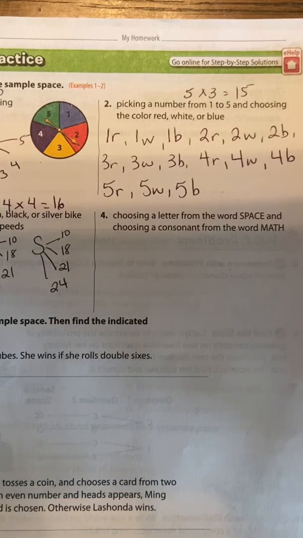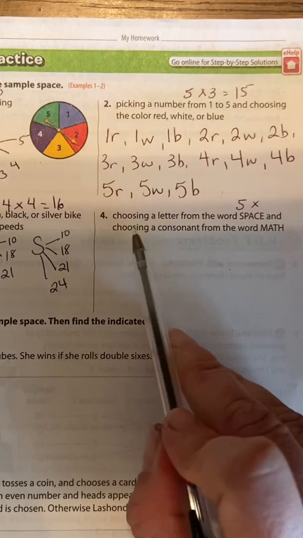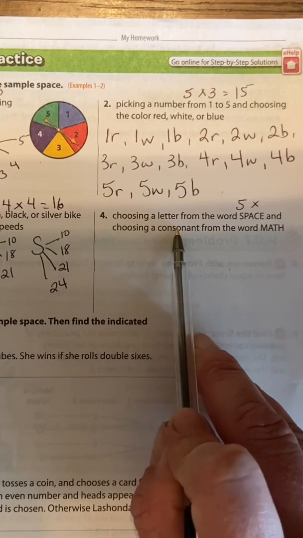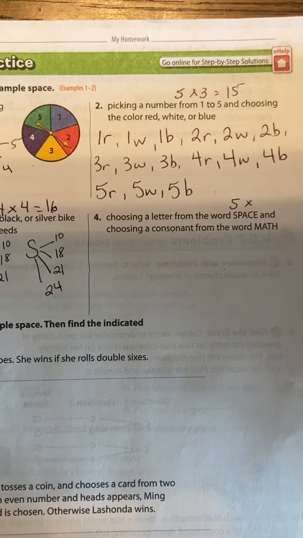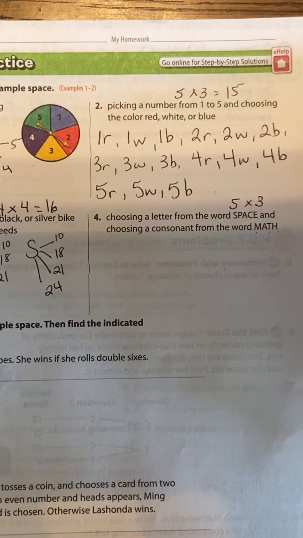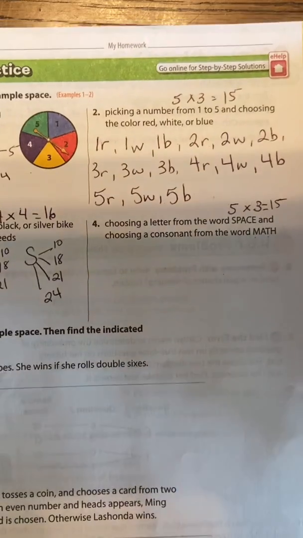choosing a letter from the word space and choosing a consonant from the word math. So I have 5 different letters in space, so 5 outcomes there. But now on this next part, it says a consonant. Now I remember last year, my 7th graders couldn't remember what vowels versus consonants were. Remember, your vowels are A, E, I, O, or U, and then your consonants are anything other than your vowels. So in the word math, there are 3 consonants, M, T, and H. So there's 3 outcomes for getting a consonant in the word math. So we have 15 possible outcomes here.